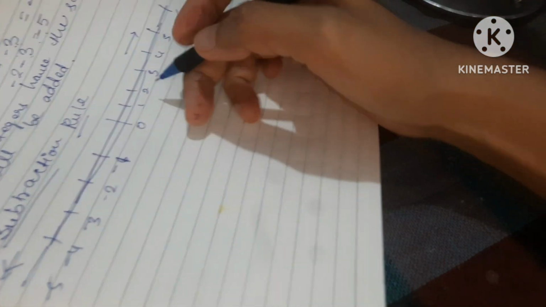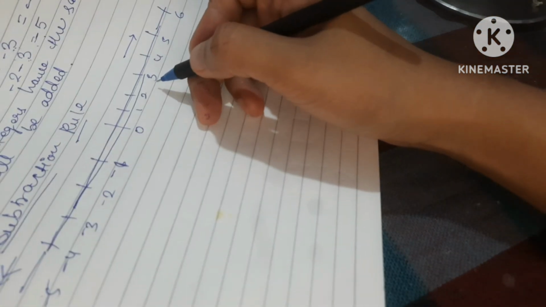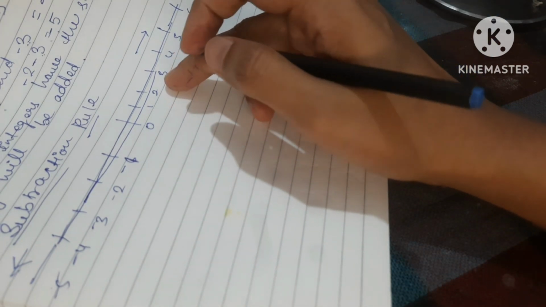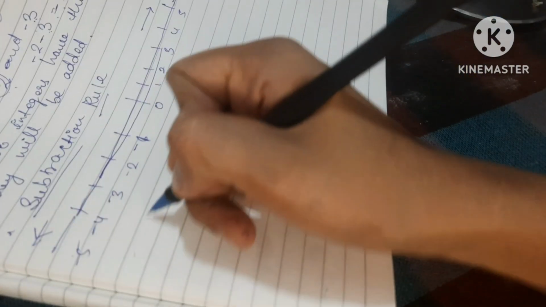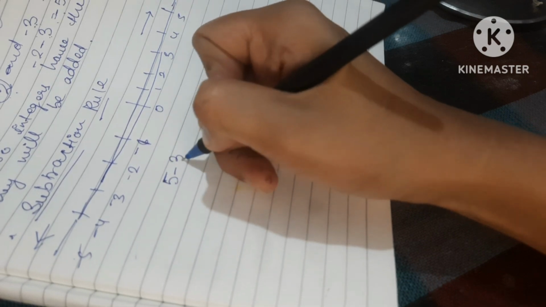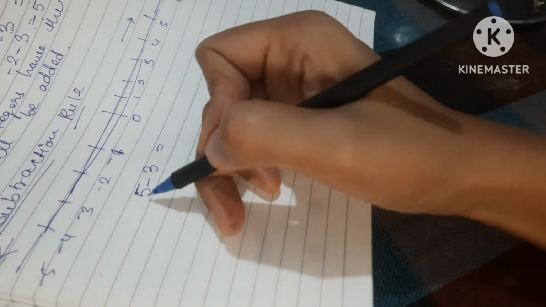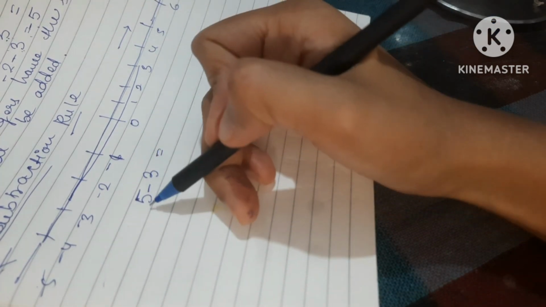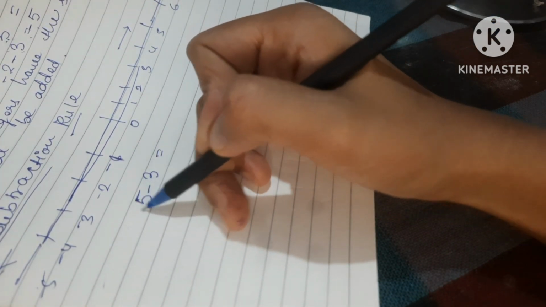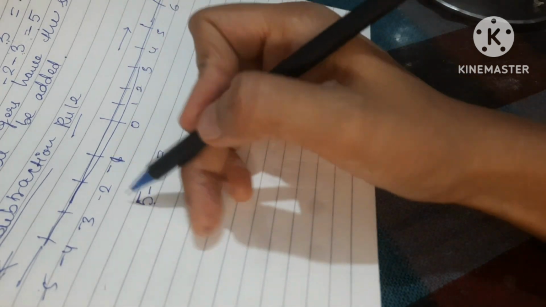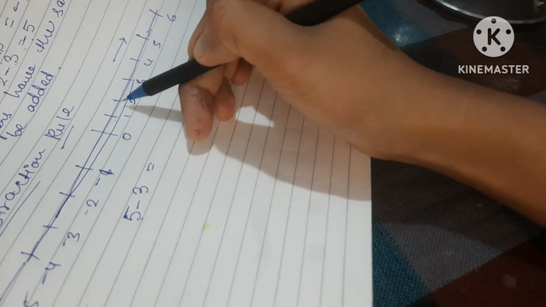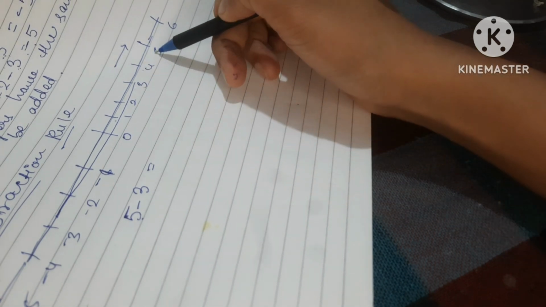Okay, subtraction rule. I want to subtract 3 from 5. The first question is subtract 3 from 5. Where is 5? It is plus 5, or it has positive sign. If the number has no sign, it means it has positive sign. So it is positive. Where is plus 5? 1, 2, 3, 4, 5. Here it is plus 5.